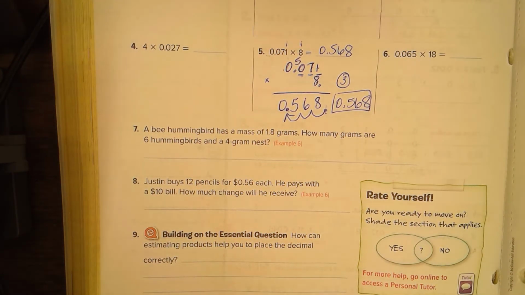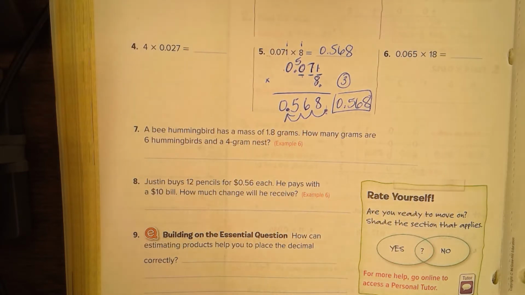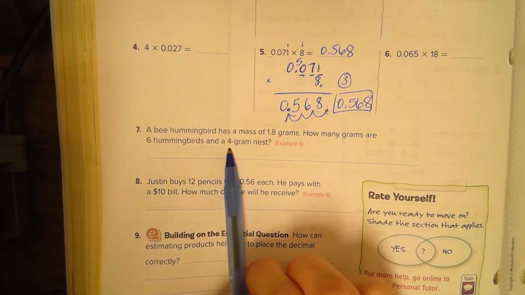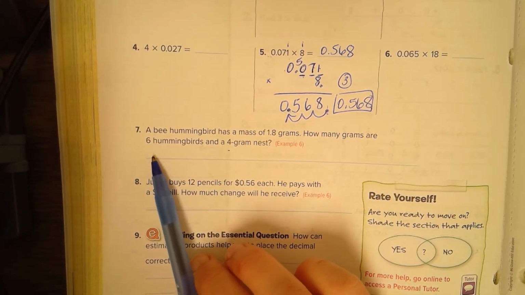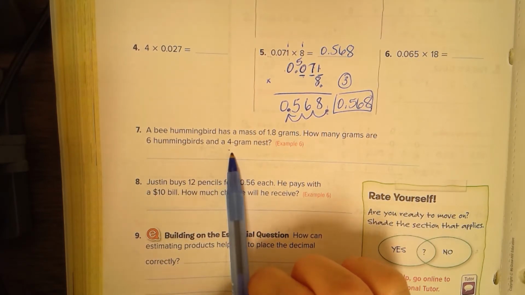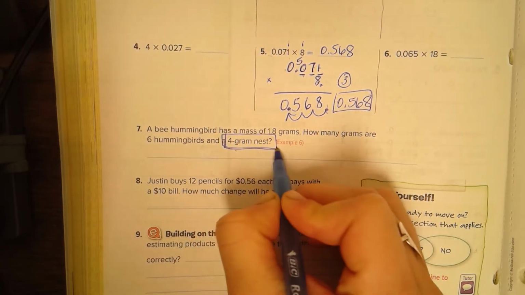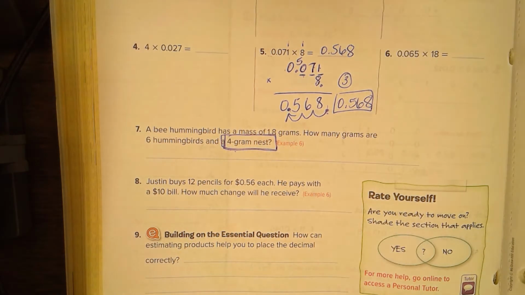Okay, all right, now let's look down at number 7. A bee hummingbird has a mass of 1.8 grams. How many grams are 6 hummingbirds in a 4-gram nest? There are kind of 2 parts to this. Notice how the hummingbird is in a nest. We want to see how much the nest and the 6 hummingbirds in the nest weigh total. So that means we need to add both the 6 hummingbirds and the 4 together. Oh, no, I'm sorry. Let's backtrack a second. Let's box this part of the problem here, just so we don't forget to go back to that part. But right now, I don't need to worry about it.